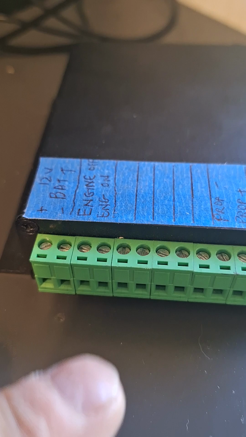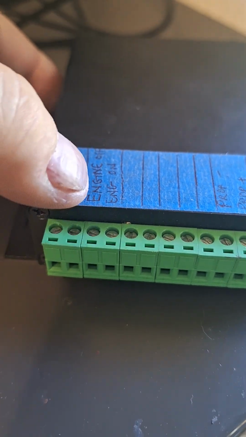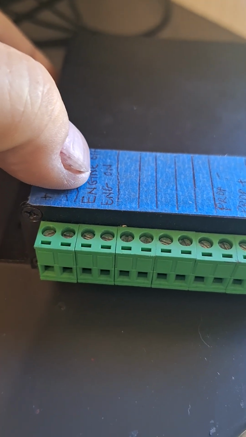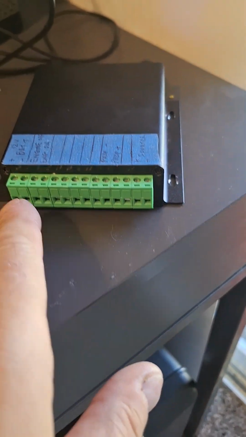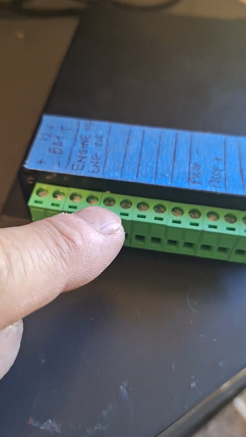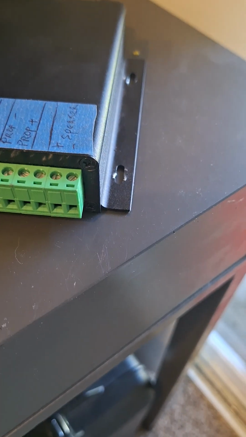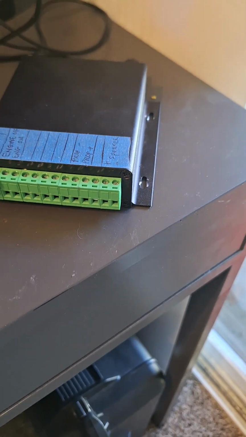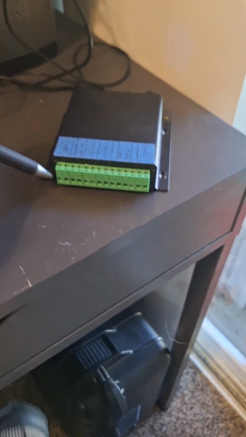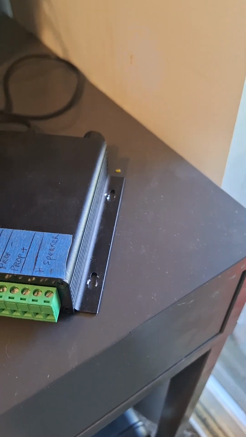So right here, see how I have the lines? Right now, engine off is 01. I mean 02. And you may have to experiment with this because I think it runs backwards. But each one of these is a ground. This is triggered by ground. I should have done it by positive because then I could do some interesting things, but right now it's ground.